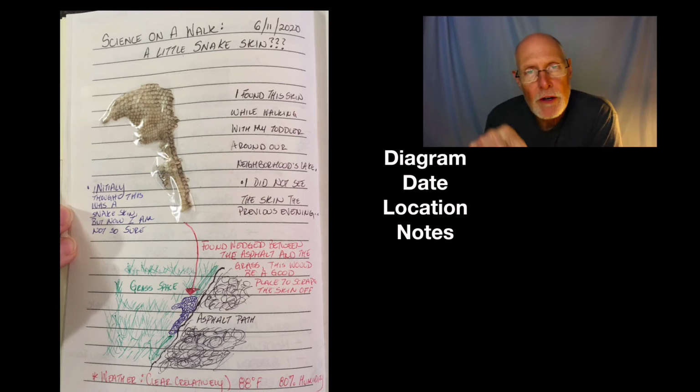And then they drew a picture of where they found it. Down below, on the right-hand side, it says the asphalt path, and then it shows where the snakeskin was in the grass. And then they told us a little bit about the weather and things like that.